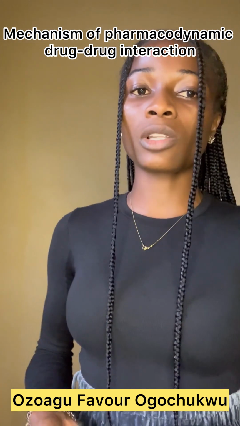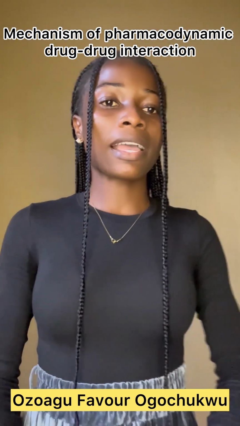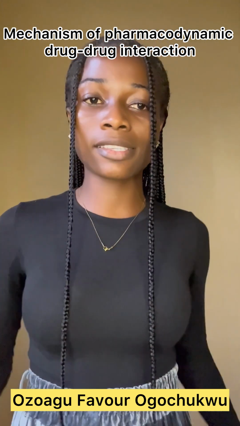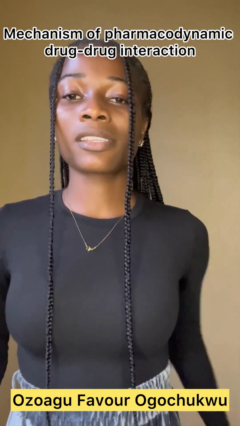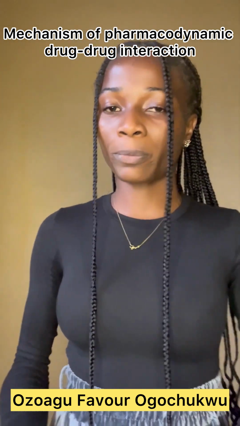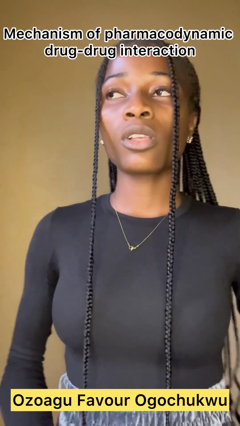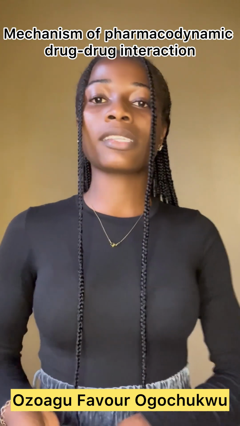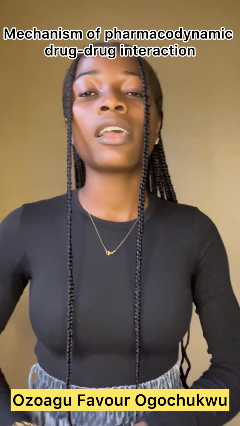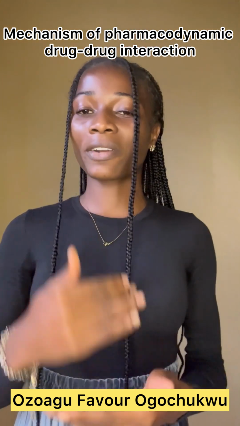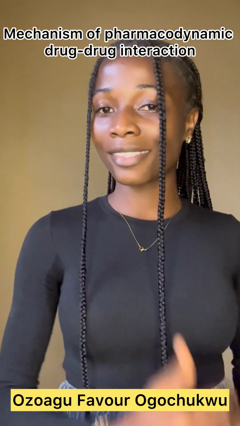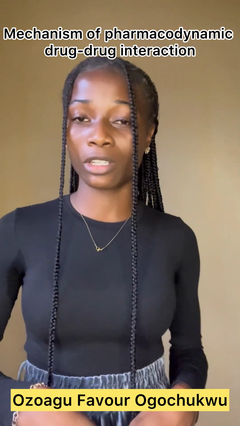The second one is non-receptor interaction. Drugs may have interaction at different sites that influence the same physiological pathway. For example, NSAIDs, we all know that it inhibits prostaglandin, which is a vasodilator. So in a case where you administer NSAIDs with an antihypertensive, this NSAID inhibiting the prostaglandin will decrease the effectiveness of the antihypertensive in the physiological system.